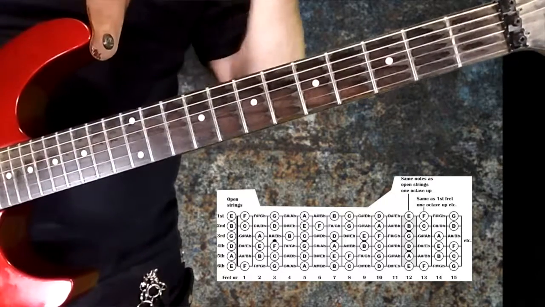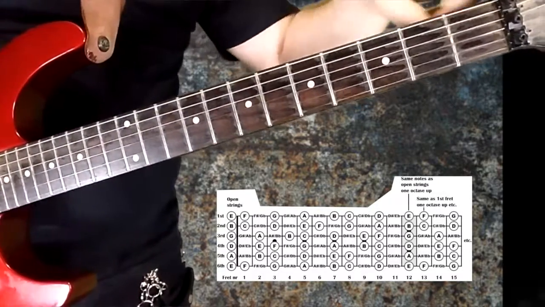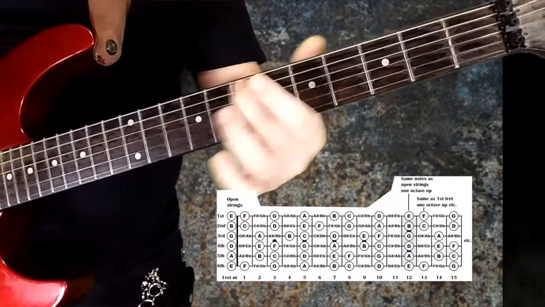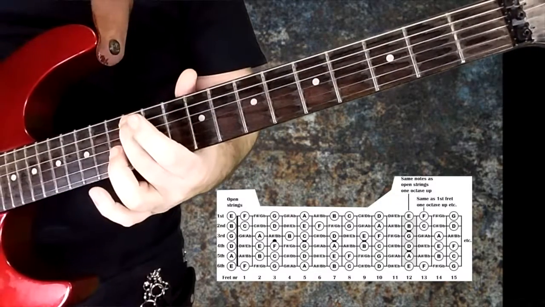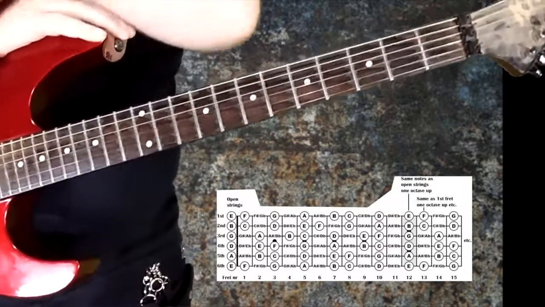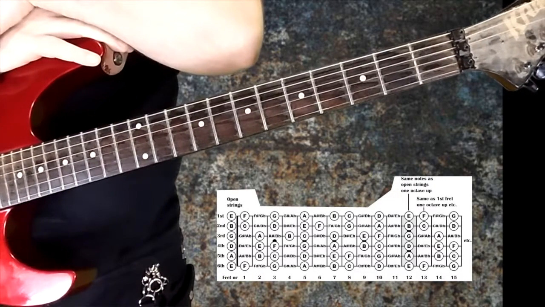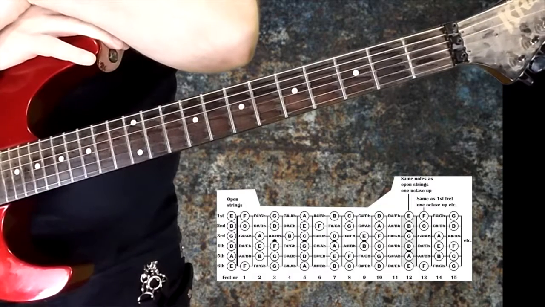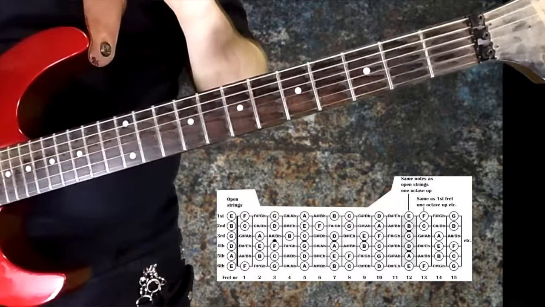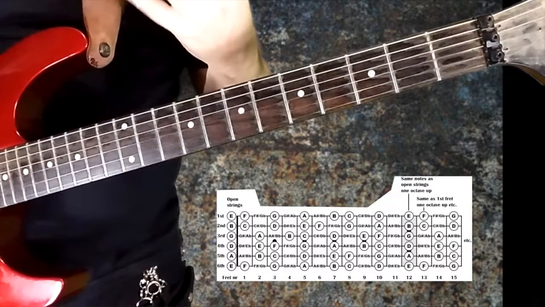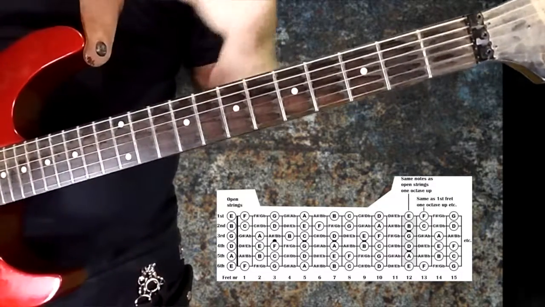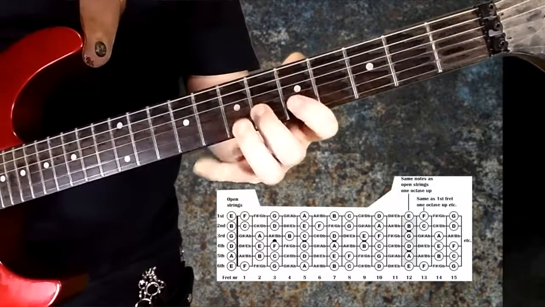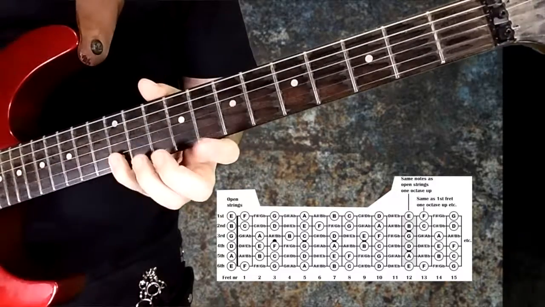So here's another string and another example. A, B, C, D, E, F, G, A. And that's basically how I used to teach modes and scales when I gave guitar lessons. What you want to understand is that these things are shapes at first, and once you understand that they're shapes and that they can all be moved, and that learning the neck is just learning these shapes and then moving them.